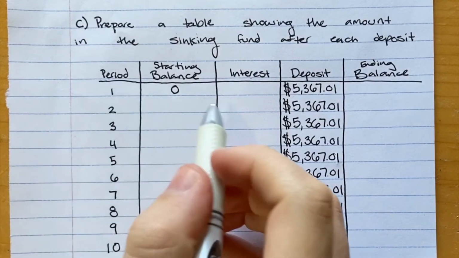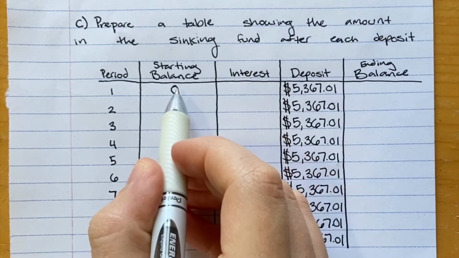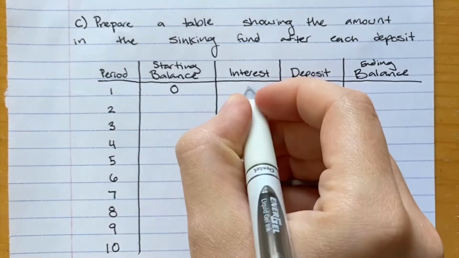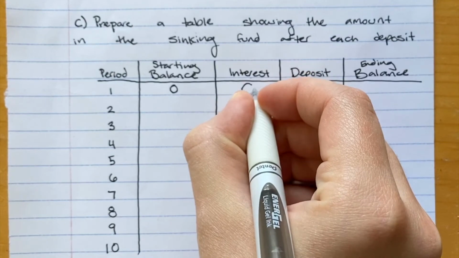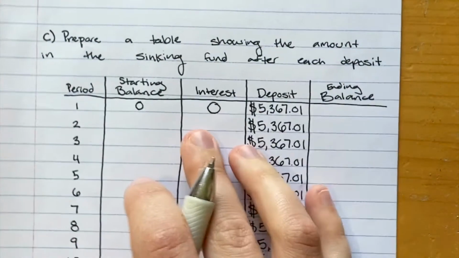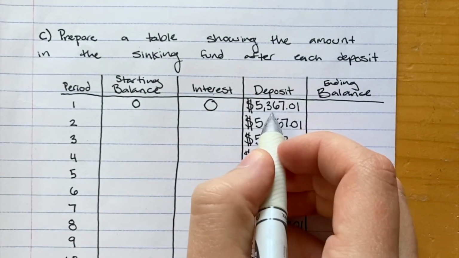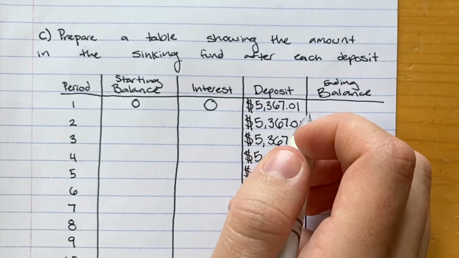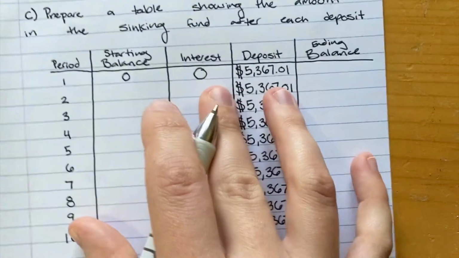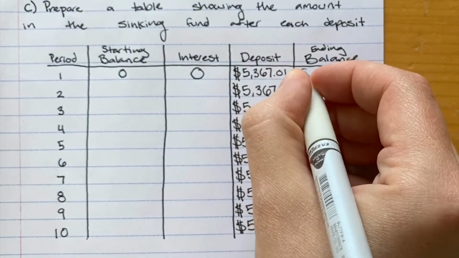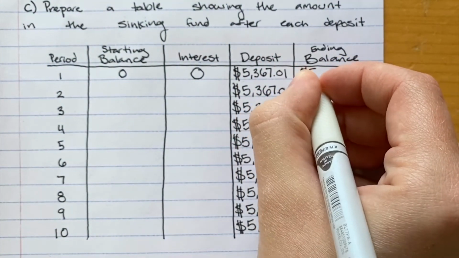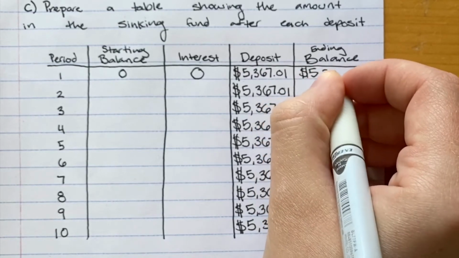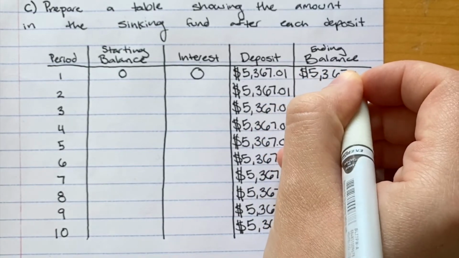So to calculate the interest on 0, it's going to be 0 because anything multiplied by 0 is 0. Brilliant. So she's going to deposit the $5,367.01. So that means her ending balance will be that. And this table is going to be pretty simple actually.